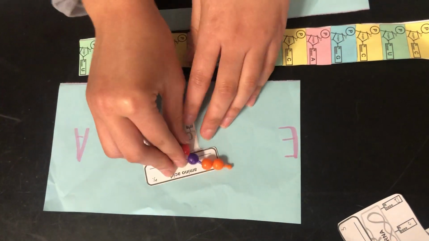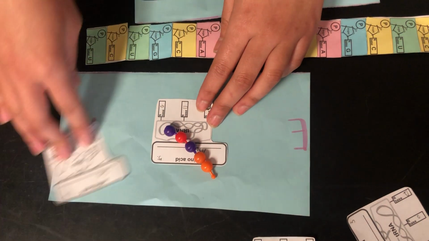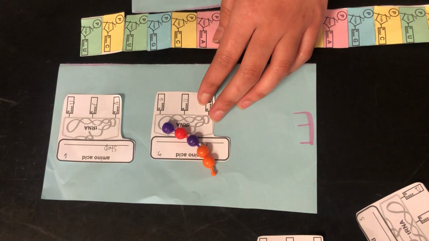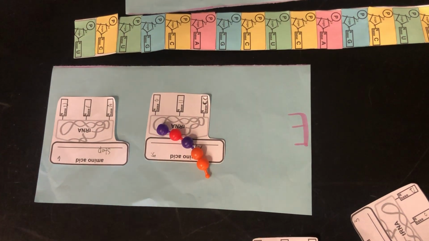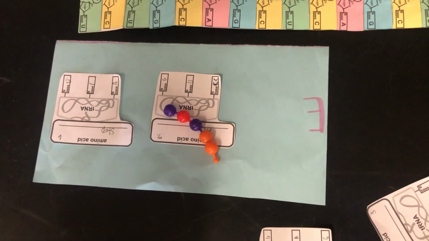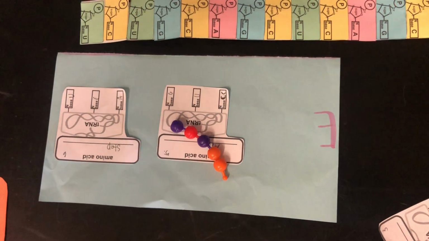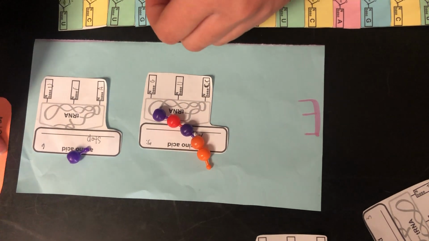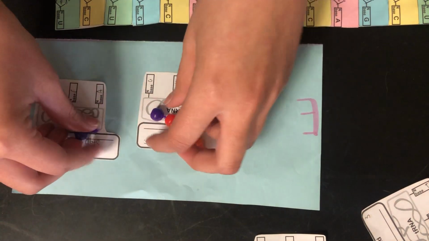As such, we continue until we reach the stop codon, which a release factor binds to. Here's the release factor.